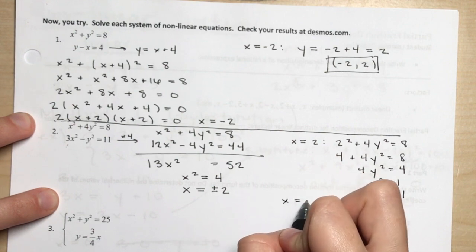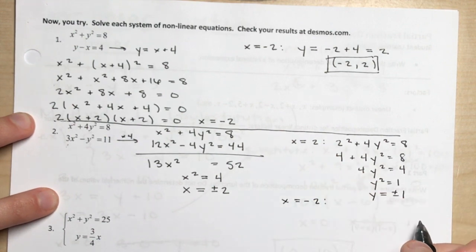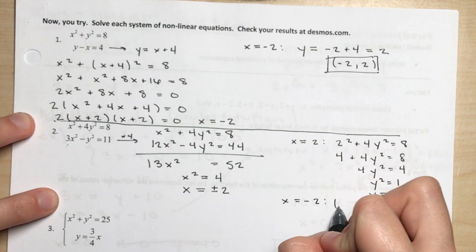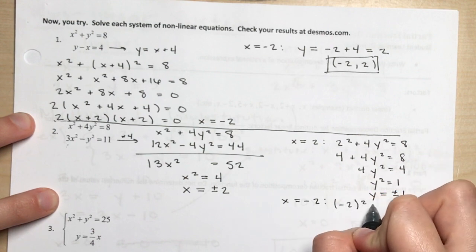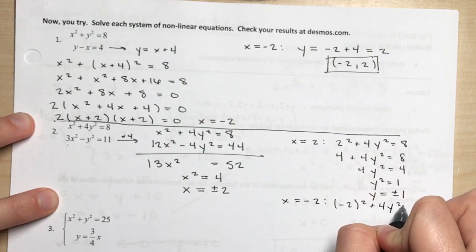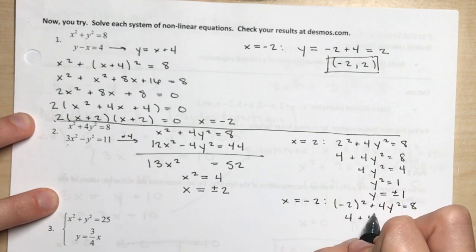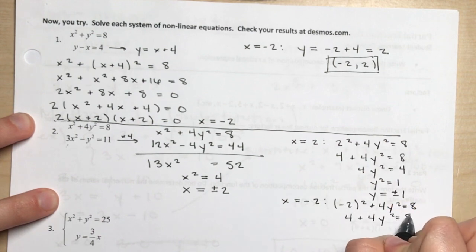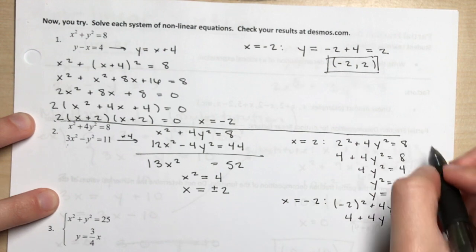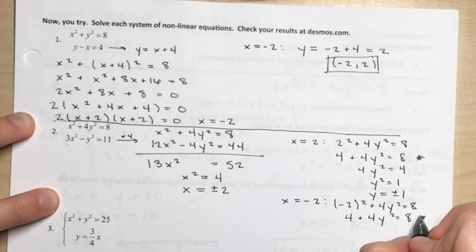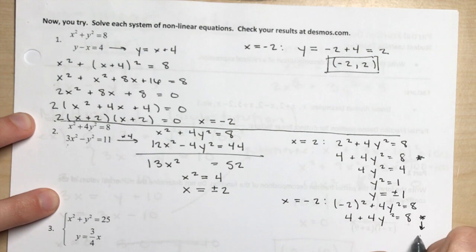When x is negative 2, I get pretty much the same thing, right? I get positive 4 here, plus 4y squared equals 8. This is the same thing as this, so I work all of the work down and I end up getting the same thing, y equals positive and negative 1.